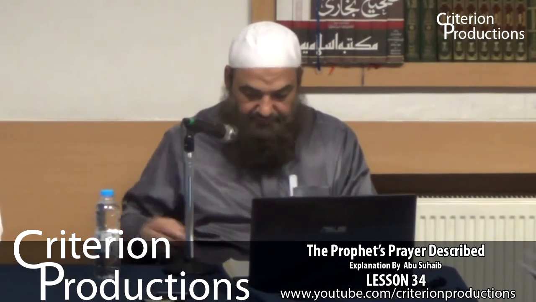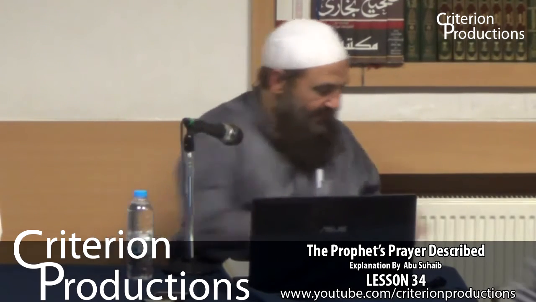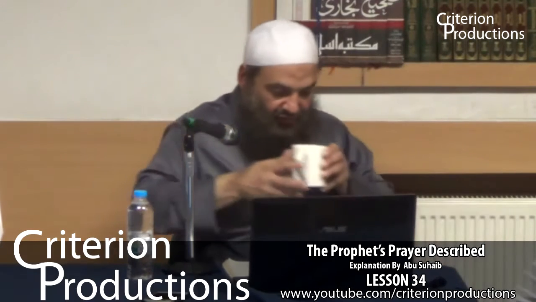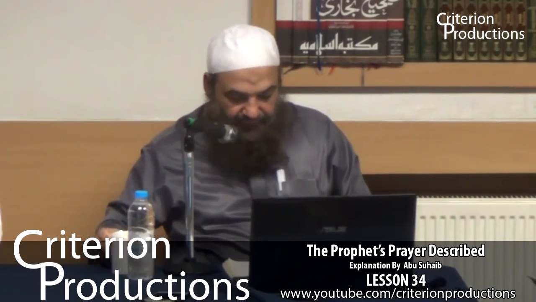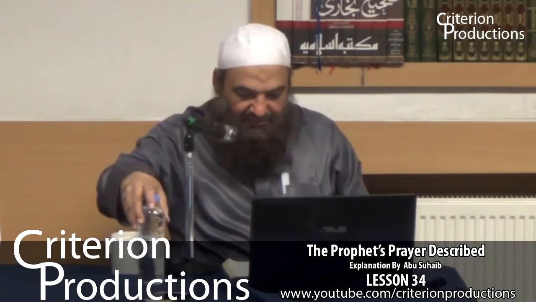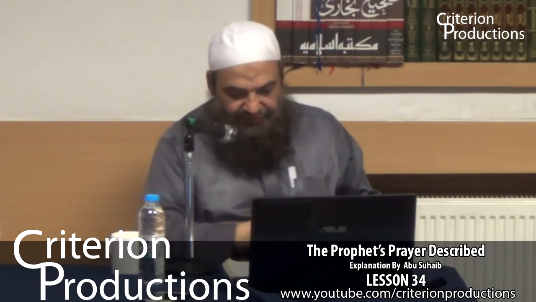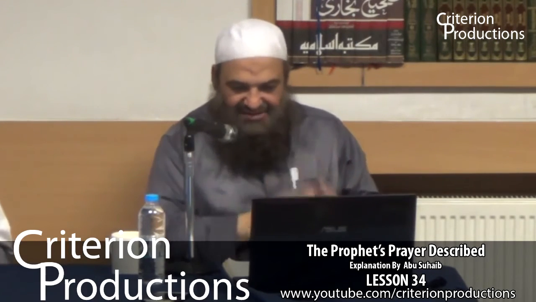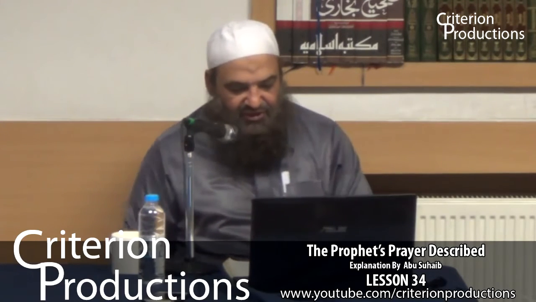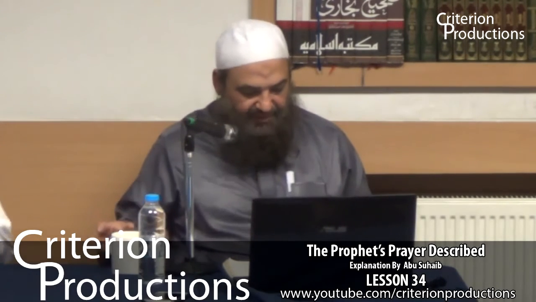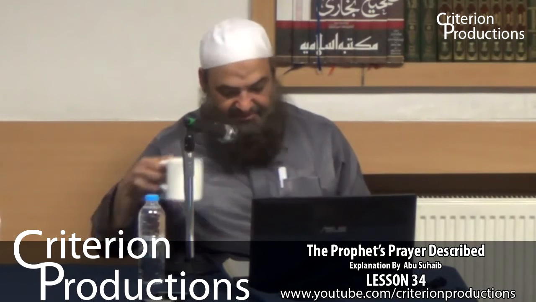Qunut in the witr prayer. He ﷺ used to perform qunut in the odd rak'ah of the witr prayer sometimes. The odd rak'ah of the witr, because witr is from 1 to 13 rak'ahs. So the last one, which is 1, it could be 1 you're doing. That's the one you do it in. And he would do it before the ruku'.